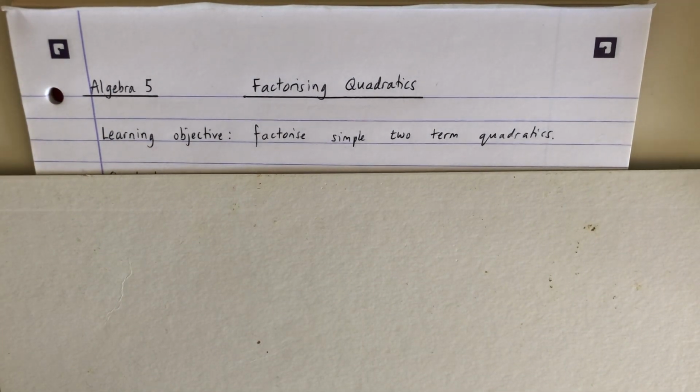We're just going to continue with the Algebra Unit 5 chapter from the textbook. Last term we were doing expanding brackets, double brackets, single brackets, and even three brackets. Today we're going to start doing factorising quadratics.